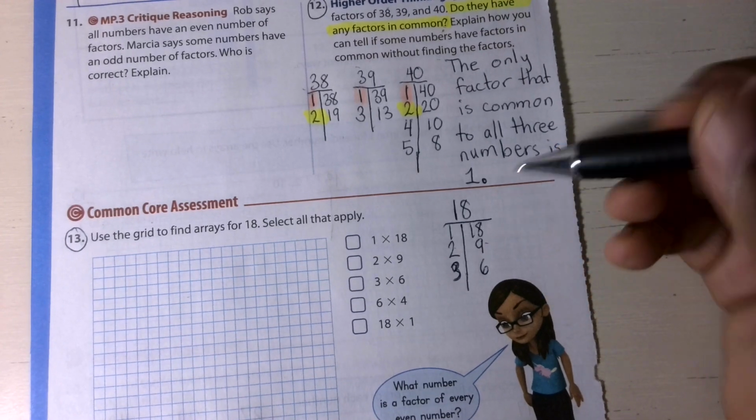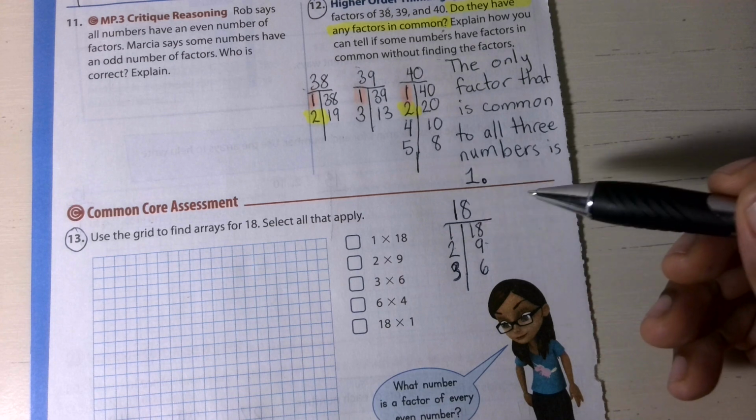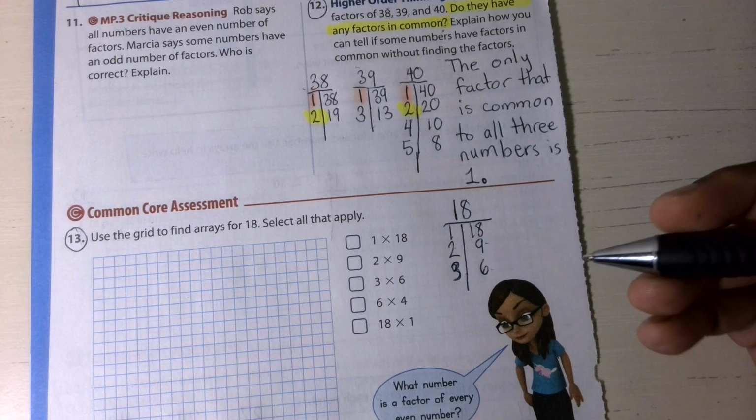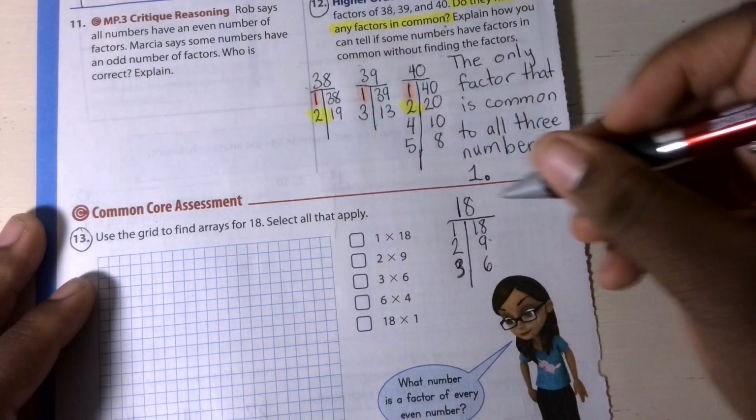Is 4 on the list? No. 2 is multiplied by an odd number. Is 5 on the list? No. It does not end in a 0 or 5. Is 6 on the list? Yes. It is 6 times 3. And so now I can simply select my multiples.